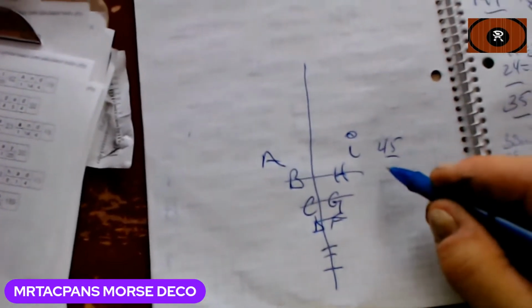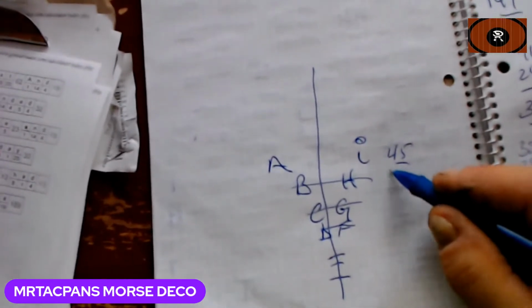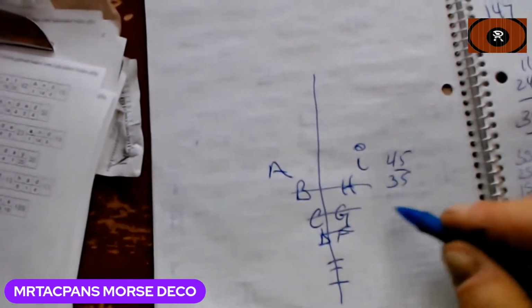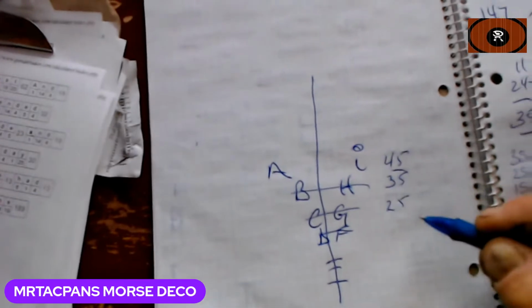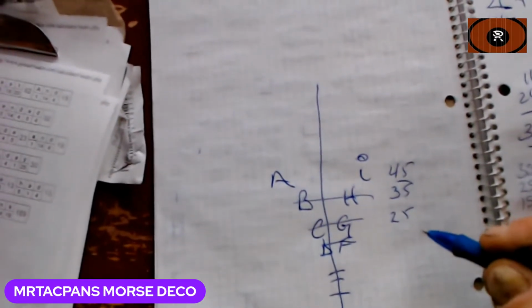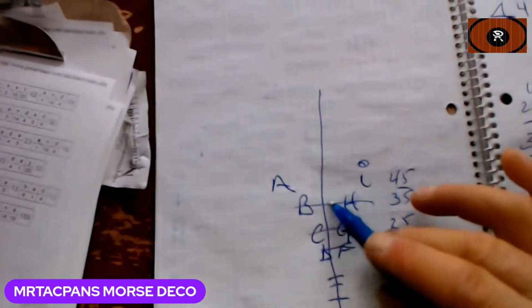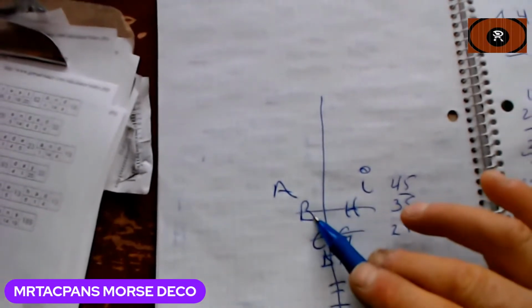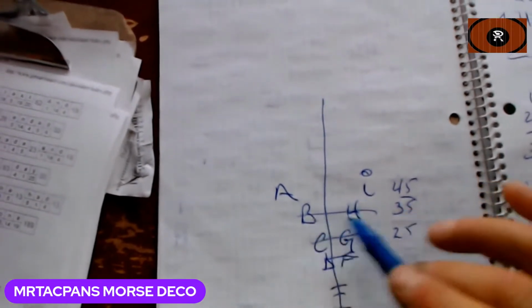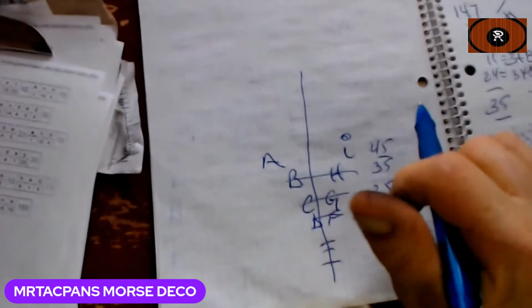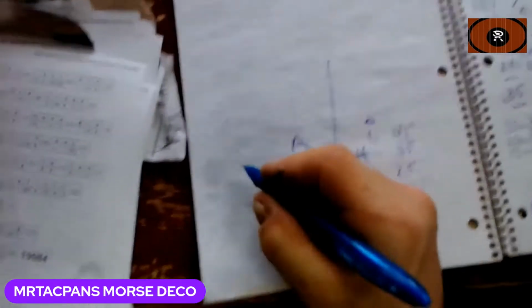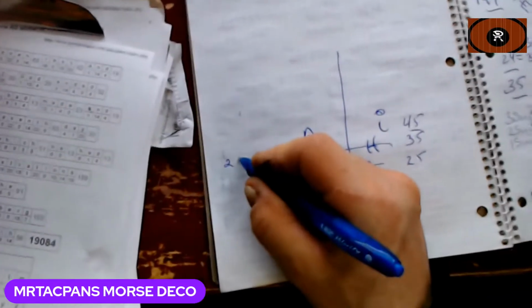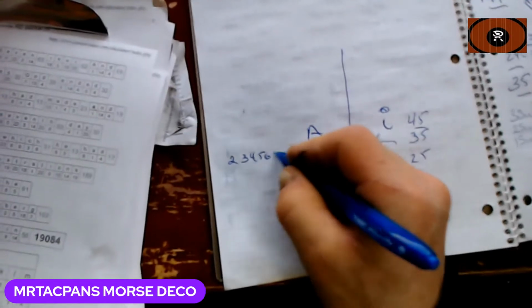45 inside, it's going to be 35. And then inside, it's going to be 25. Did I get that right? No. Inside, it's going to be 2 through H. 2 and 3 is 5. 2 and 3, 4, 5, 6, 7, 8.